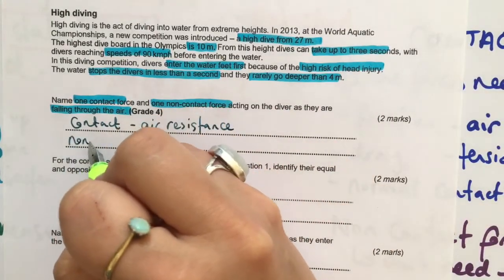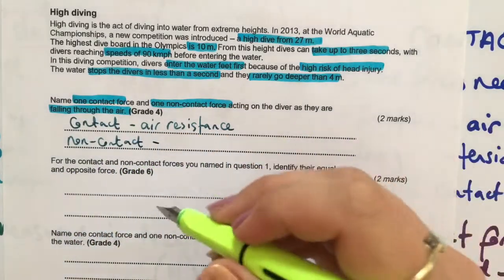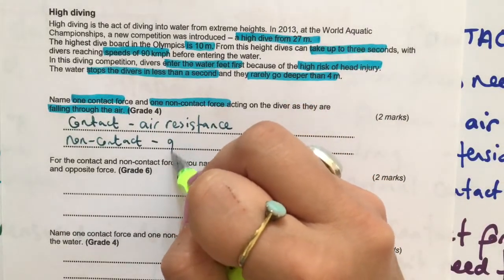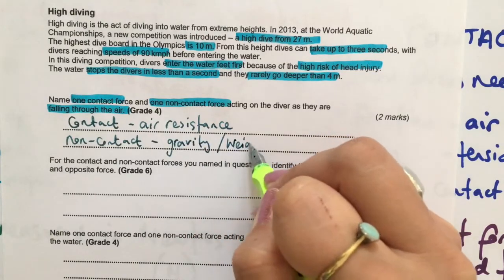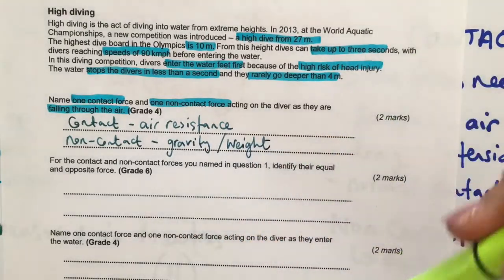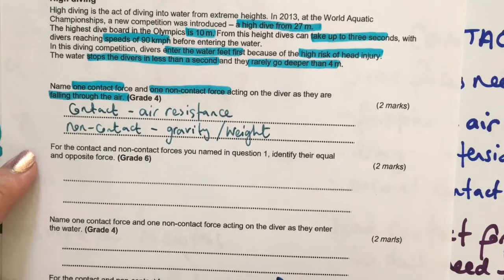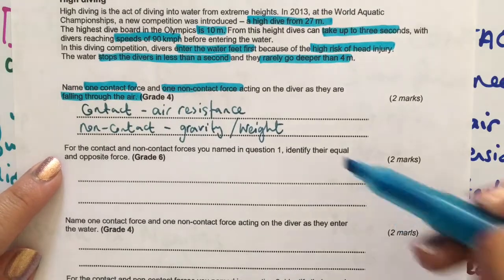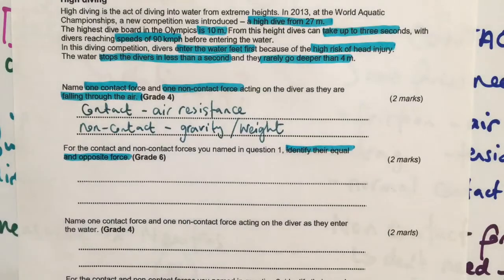And the non-contact force, well, if they're falling, then we would say that it would be gravity or their weight. Because if they're falling, they're being pulled down towards the centre of the earth. So for the contact and non-contact forces you named in question 1, identify their equal and opposite force.